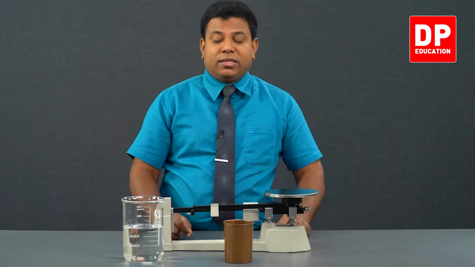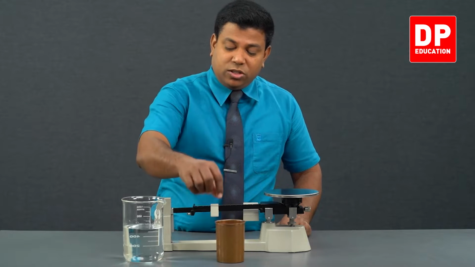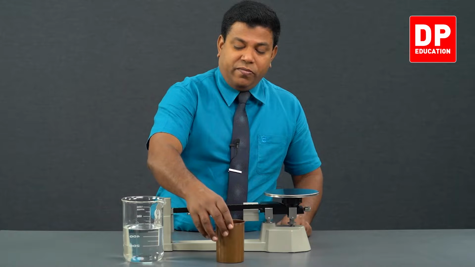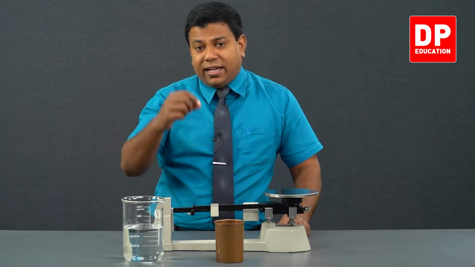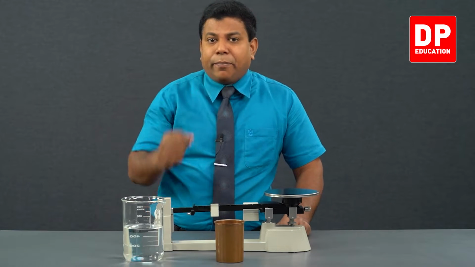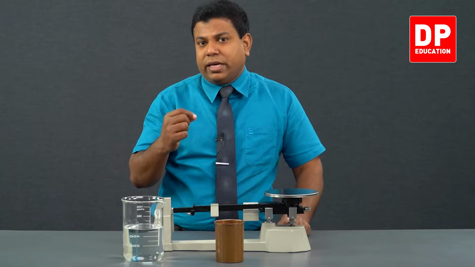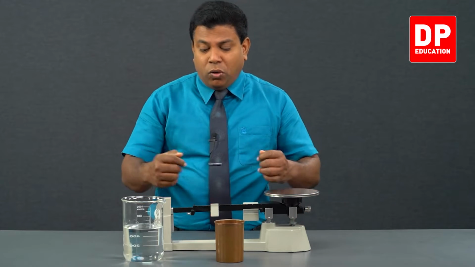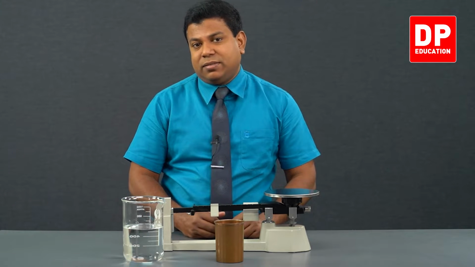Right? Now let's measure the weight of it. Make sure the stirrer is also inside. I kept the stirrer also inside. Yes. But if the stirrer has, say, a rubber cap or rubber handle, usually you can remove it from the stirrer. Make sure you remove that, so that only the copper part is measured.